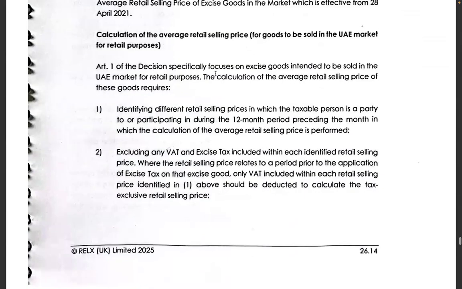Article 1 of the decision specifically focuses on excise goods intended to be sold in the UAE market for retail purposes. The calculation of the average retail selling price for these goods requires what?